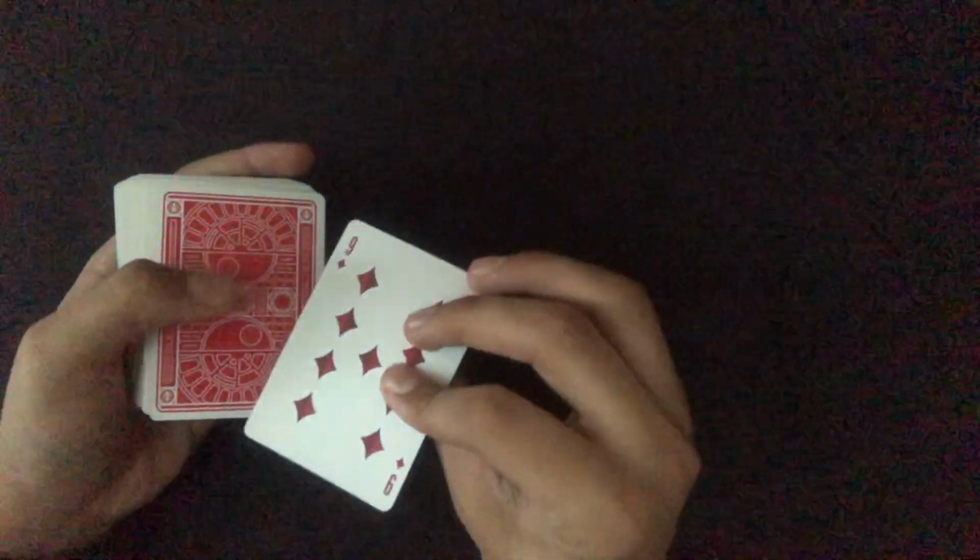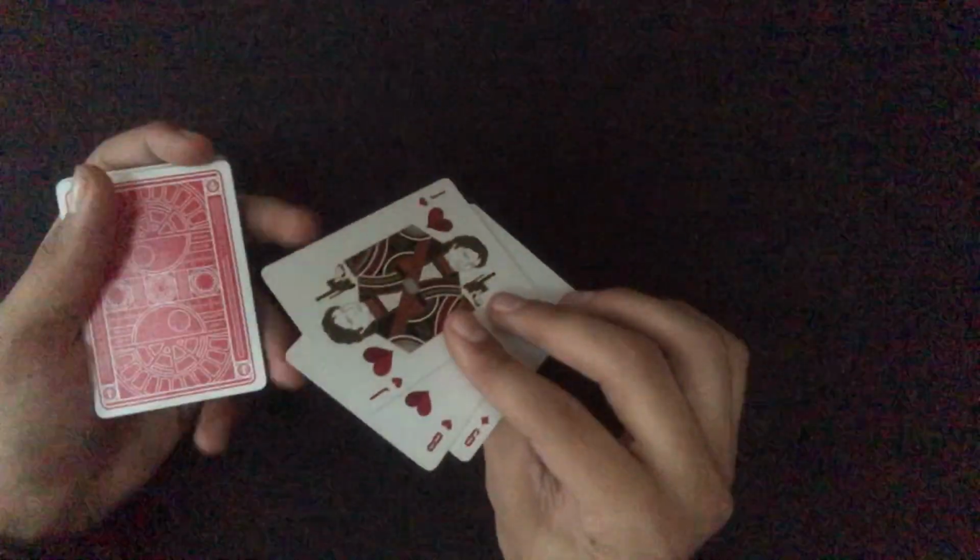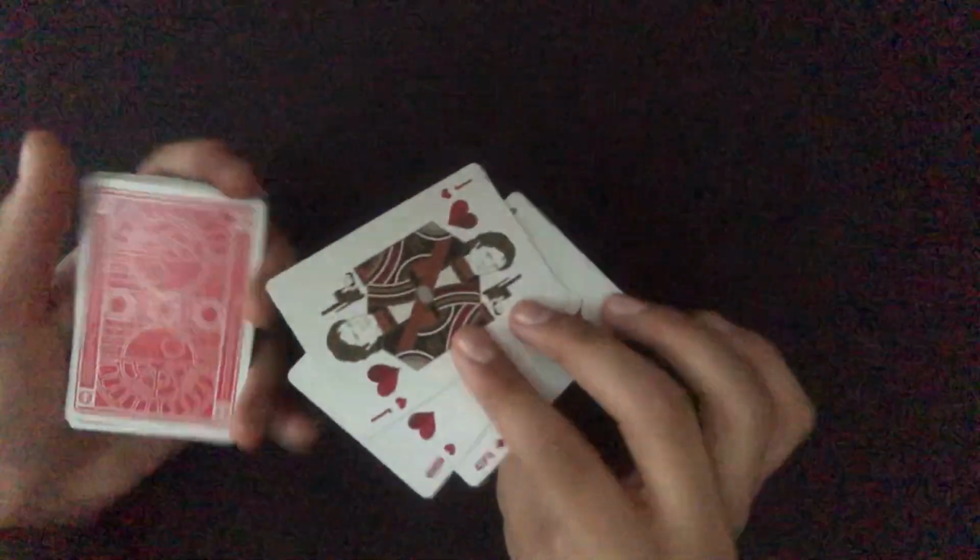From here, you show the spectator that their card is not near the top of the deck, and you show them the top 3 cards. Don't go any farther because the 4th card is their card. Just show them the top 3, place them back on top, and then you can show the bottom 3 cards as well. So they'll think their card really is lost somewhere in the middle, when really it's in the 4th position from the top.